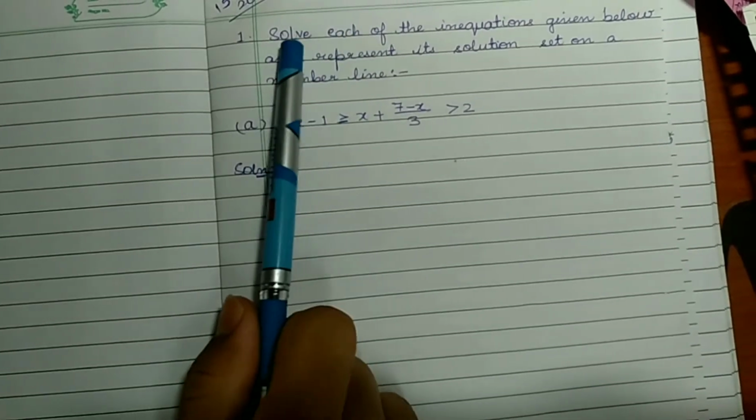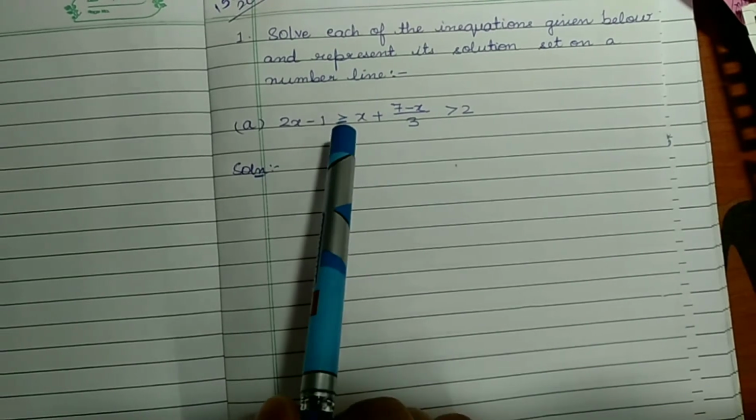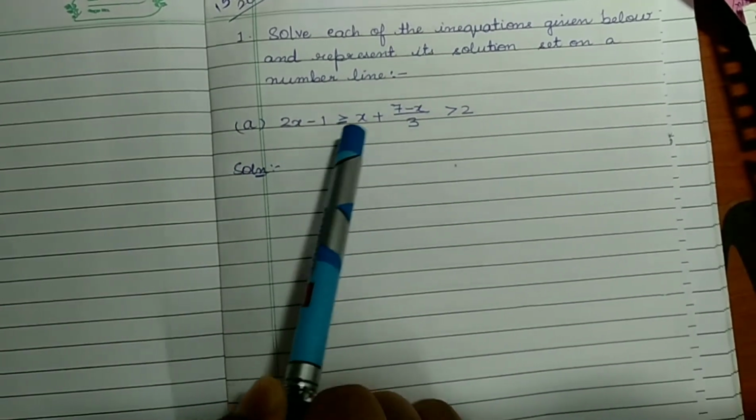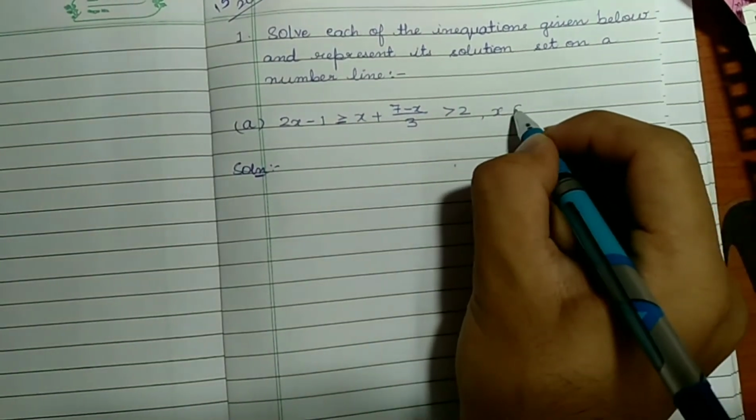The question is, solve each of the inequations given below and represent its solution set on a number line. So the sub question is A1: 2x minus 1 is greater than or equal to x plus (7 minus x) by 3, which is greater than 2. Here x belongs to real numbers.